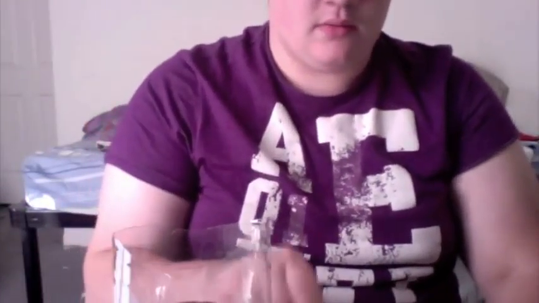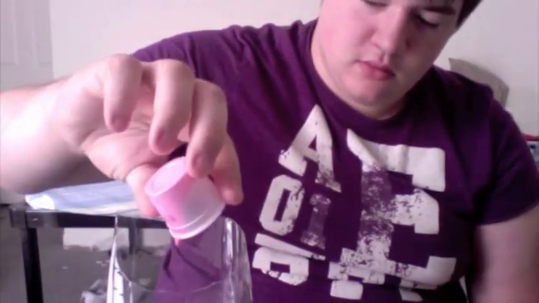So while we let all that dissolve, time for the cough drop. Again, more than water. All right, so now we have a separate bottle for the Pepto. Let's test that out. Pepto does like to stay at the bottom, so it's more than water.